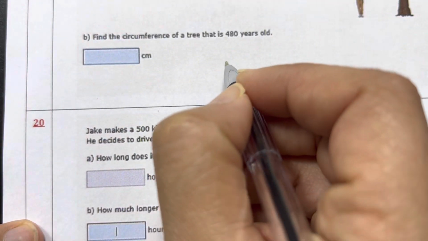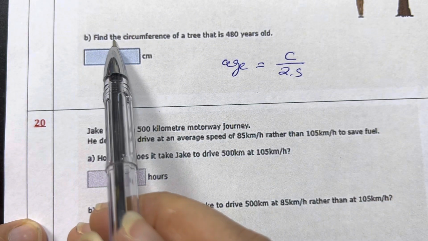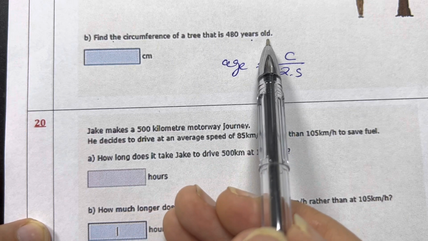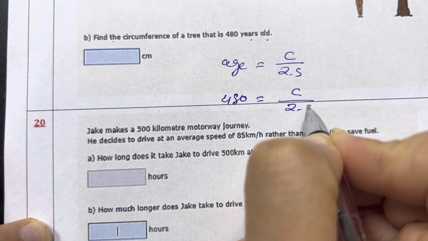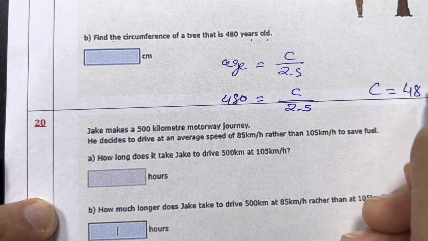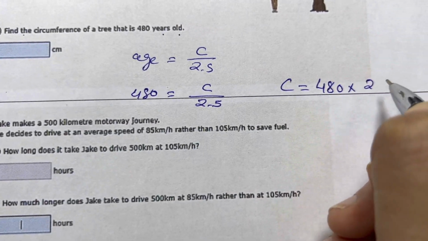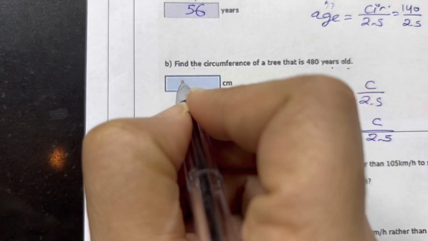And here the same, the age equals the circumference over 2.5, but this time he's telling me to find the circumference of a tree that is 480 years old. So 480 equals the circumference over 2.5. So the circumference will be 480 multiplied by 2.5, which equals 1200.